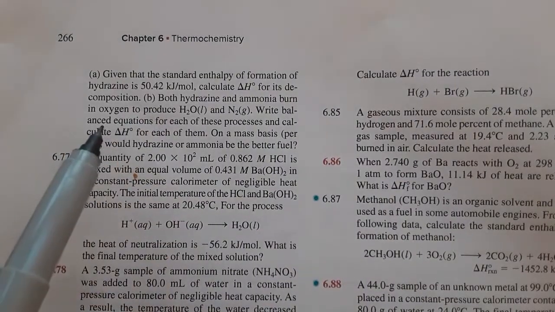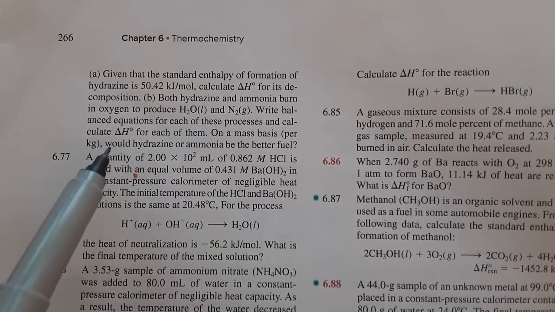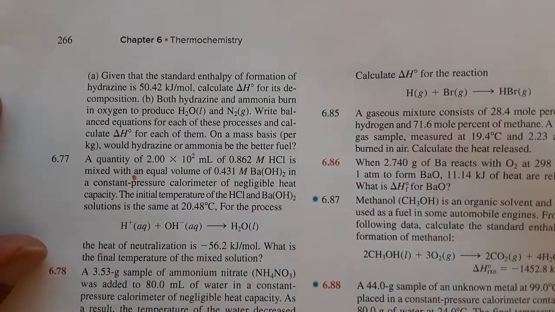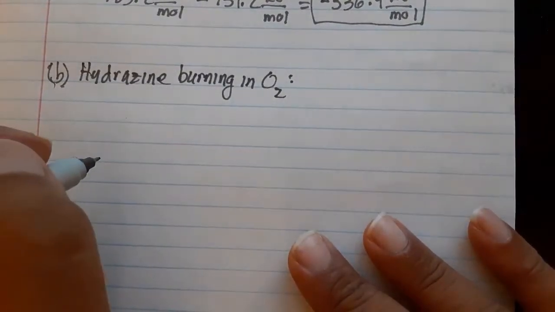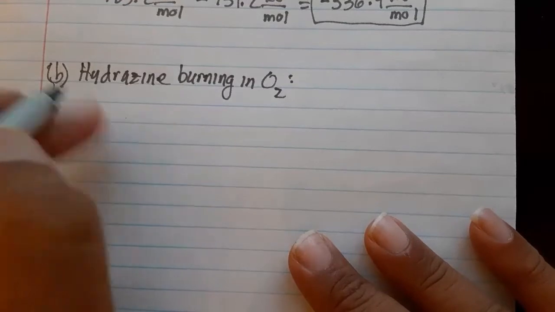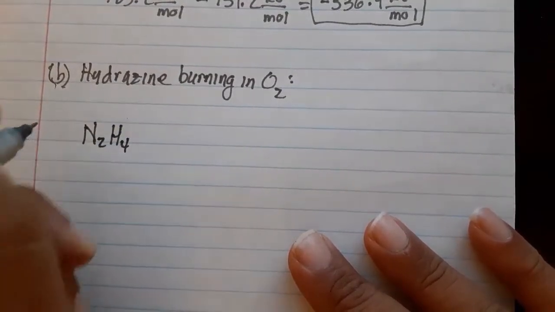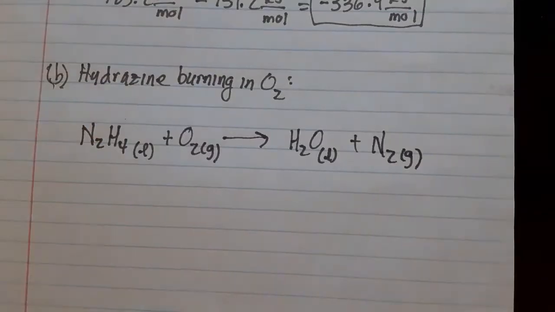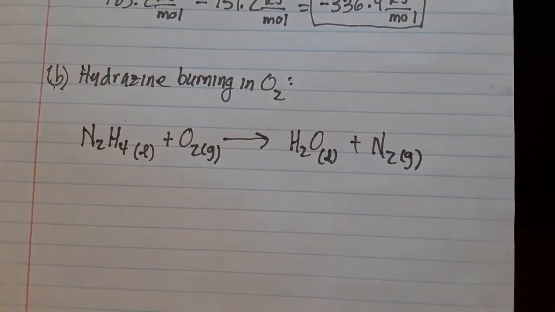Hydrazine and ammonia burn in oxygen to produce this product and this product. Write their balanced equations and do the exact same thing that we did in part A. Hydrazine burning in oxygen, they tell us it's water and nitrogen gas, that was given to us in the problem. So what we need to do is write out the formulas and balance the equation. Here's the equation of hydrazine burning in oxygen. They tell us it's water and nitrogen gas.